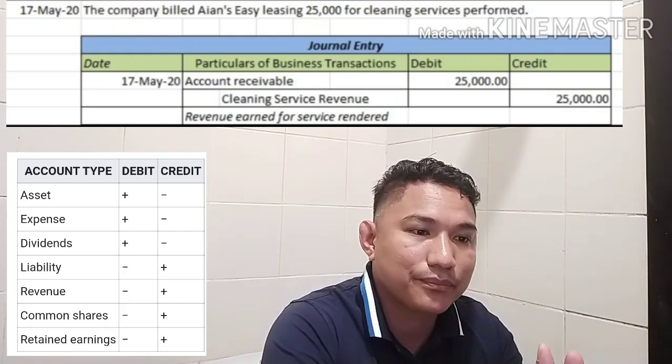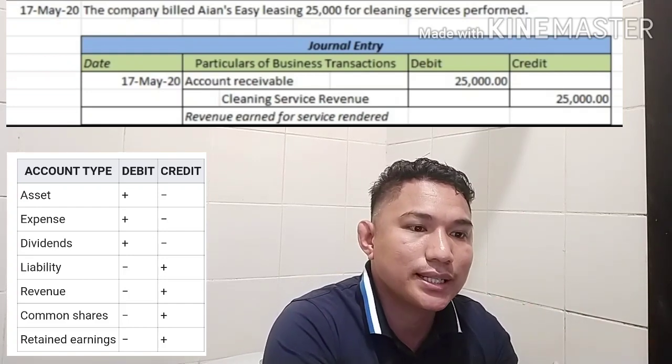You have to debit accounts receivable. Why accounts receivable instead of cash? Because you did not collect yet. You just performed the service and billed them. So you have accounts receivable. Accounts receivable is an asset account. You have to put it in the debit side because it increases.